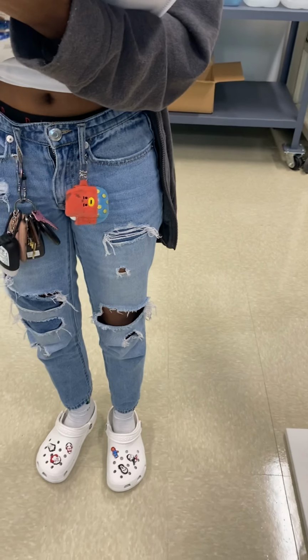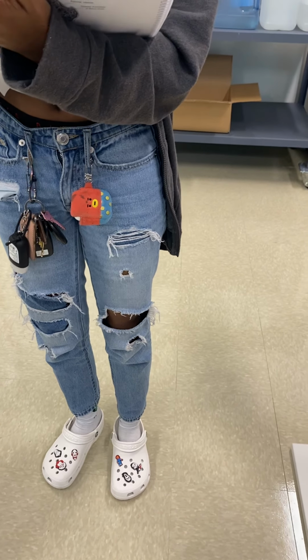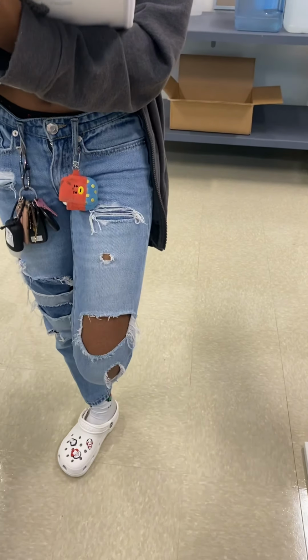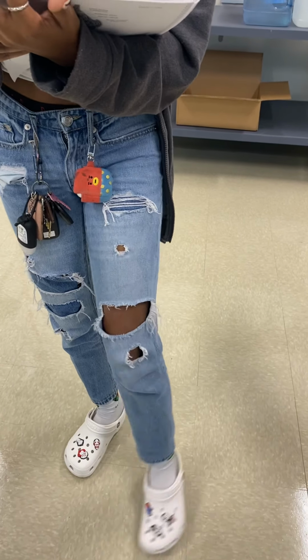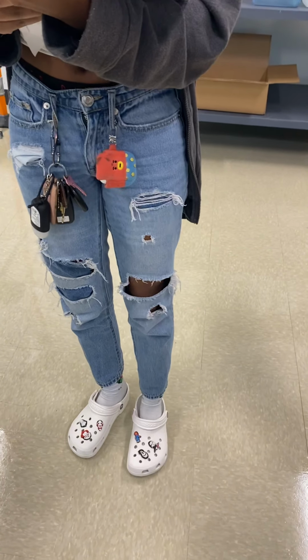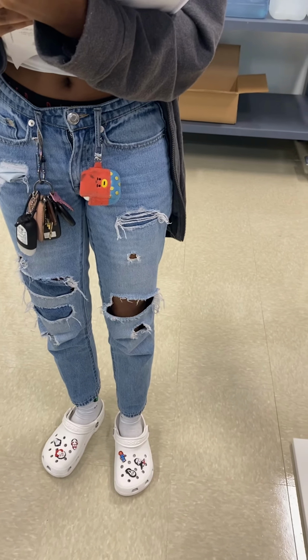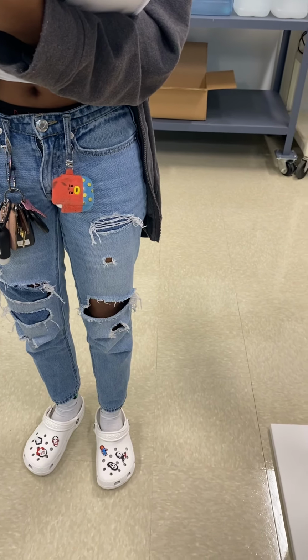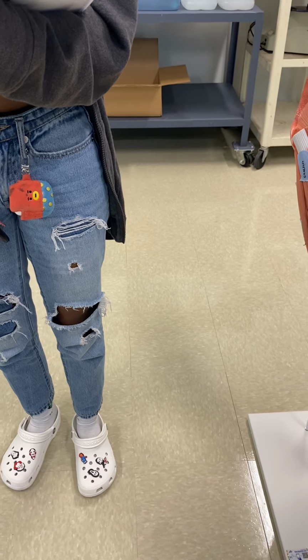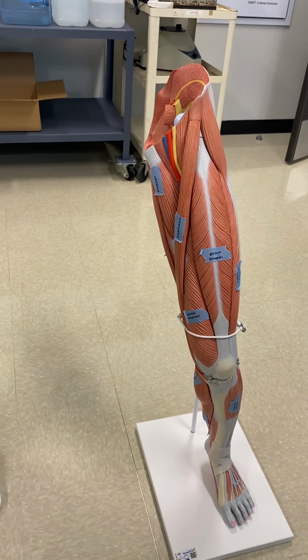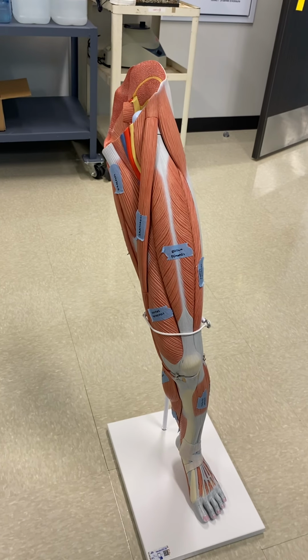Muscles of the hamstring group are able to flex the knee, rotate the leg laterally, and extend the hip. The biceps femoris, semitendinosus, and semimembranosus are located on the dorsal part of the thigh.